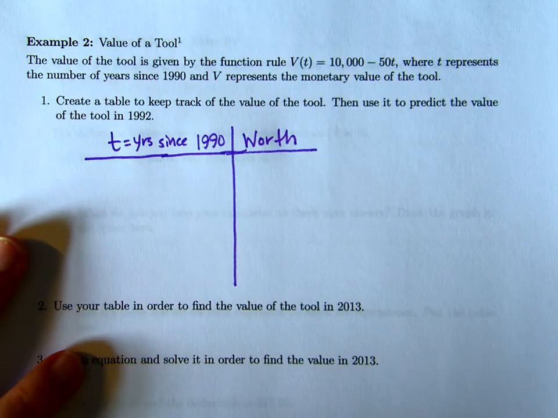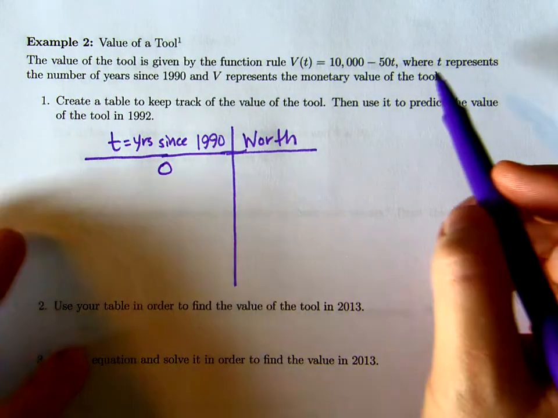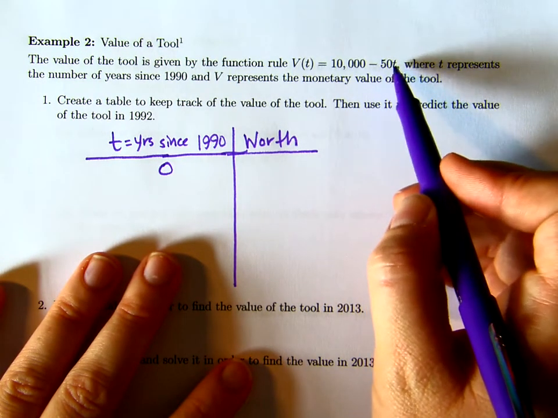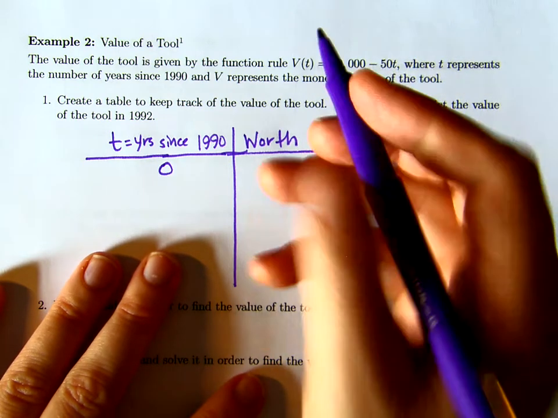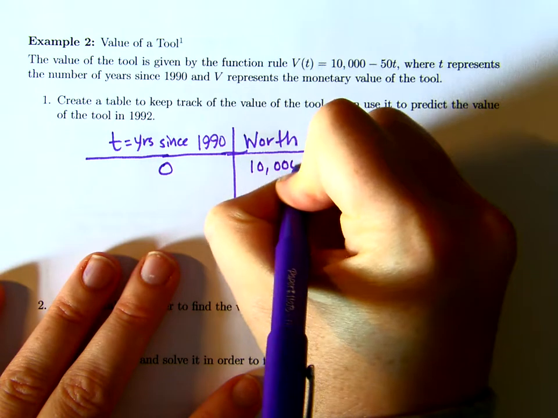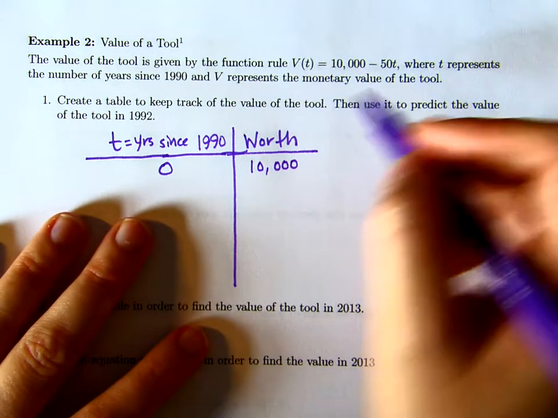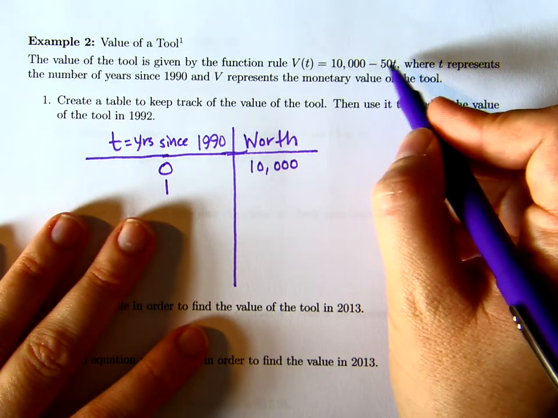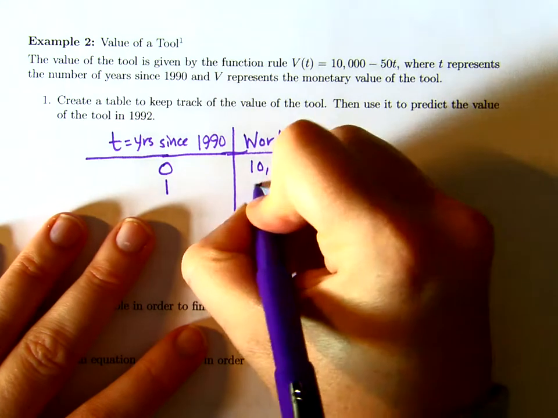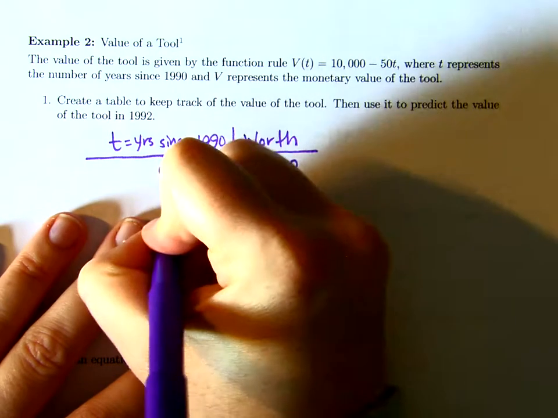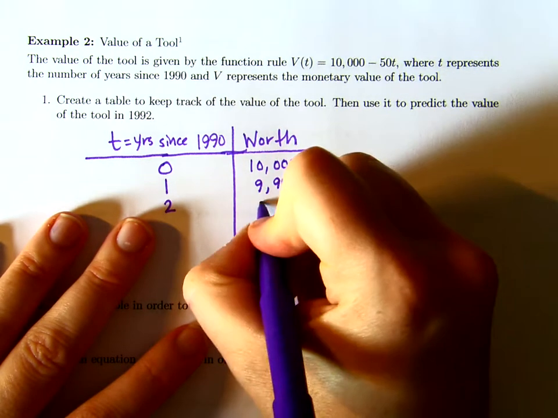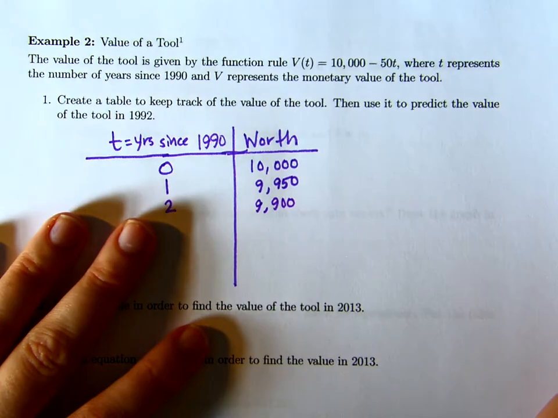I'm just going to call that worth. All right, so 0 years since 1990, or in 1990, we see that there have been 0 takeaways of 50, so it's worth 10 grand. No time has passed. t is 0. At t equals 1, it started at 10 grand, it went down by 50, so 9,950. At t equals 2, it's gone down by 2 50s, which is 100. So 9,900.